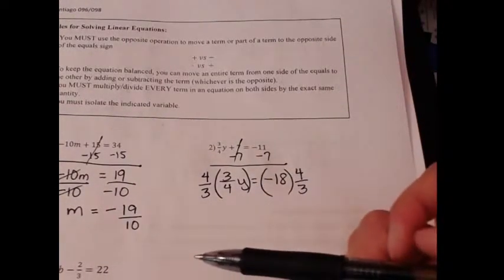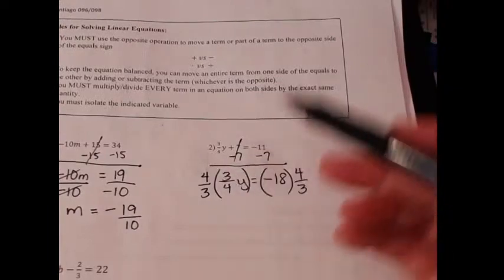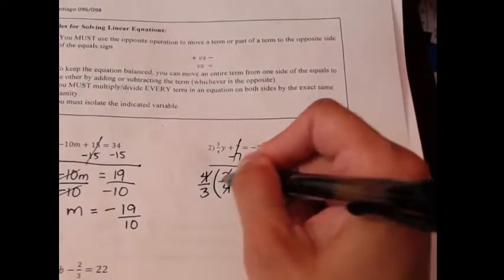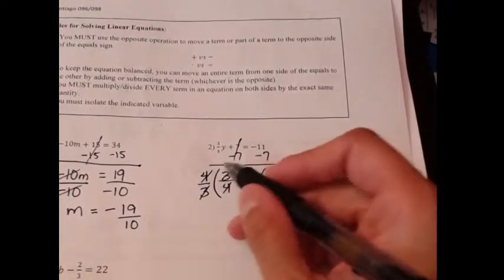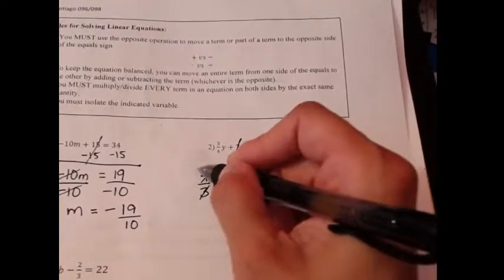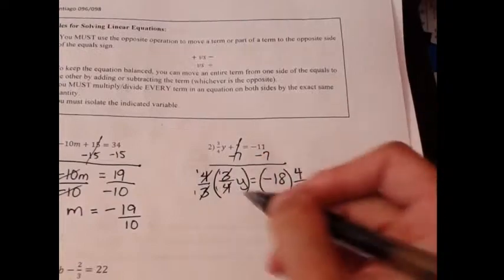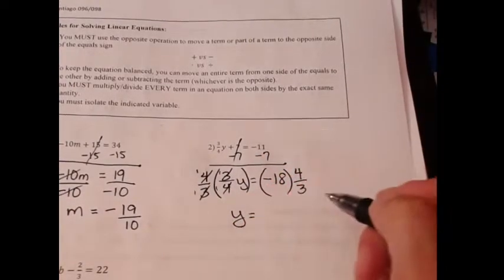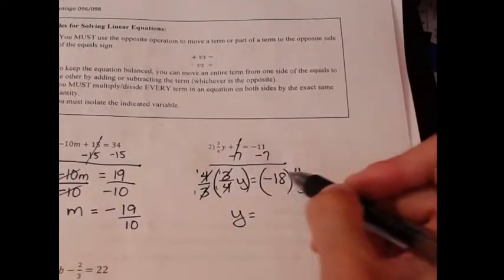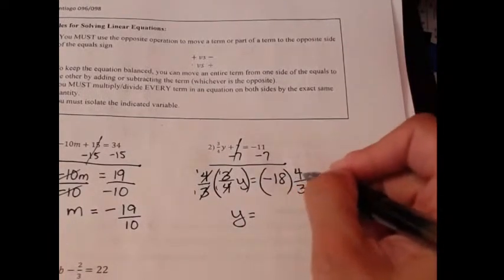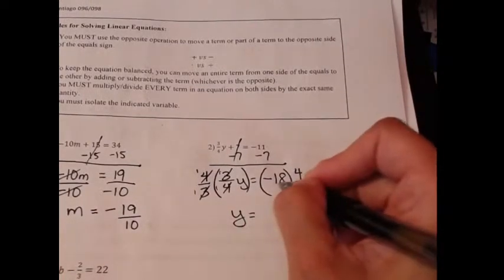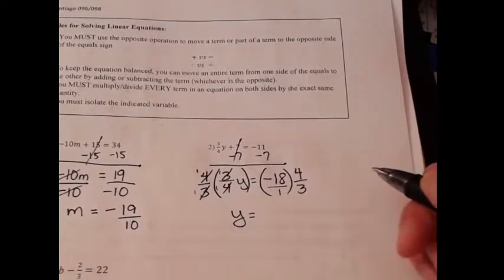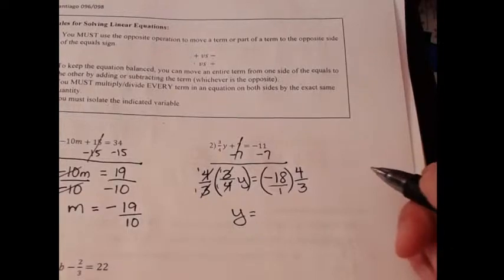Notice here, and thank you, Noelia, that 4 goes into 4 once, right? 3 goes into 3 once, and you're left with 1/1 times 1/1. And if that's the case, that's just a 1, so it's 1y, or you could just leave it as y. Now on this side, we have -18 times 4/3. Every integer is going to be placed over a 1. So now we can reduce.